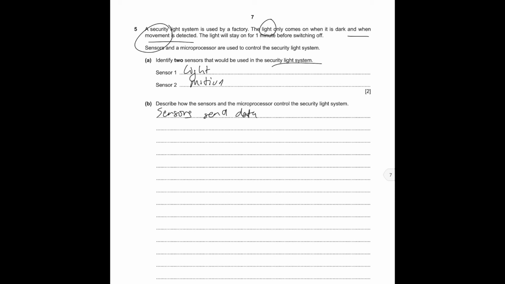These sensors send data to the microprocessors. I'm referring to the marking scheme here. Now the data is converted to digital, because it's analog. We convert the analog to digital by using an ADC, an analog to digital converter.